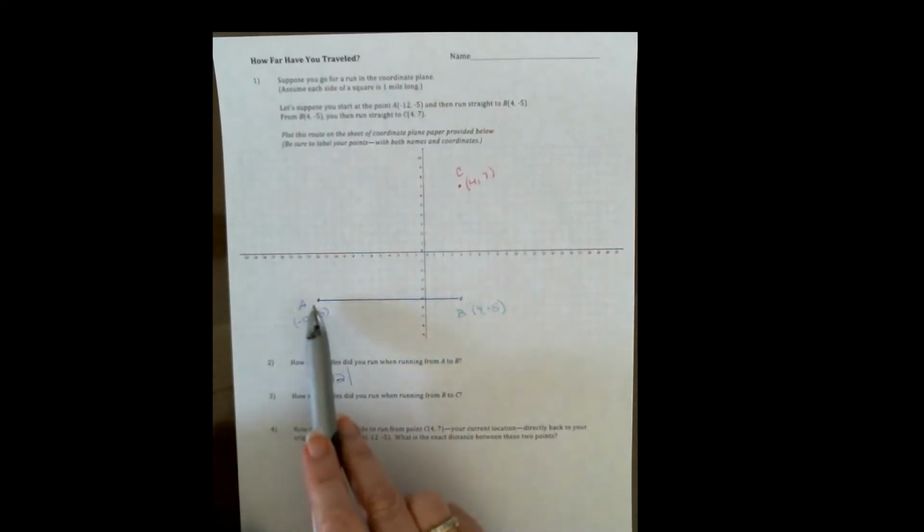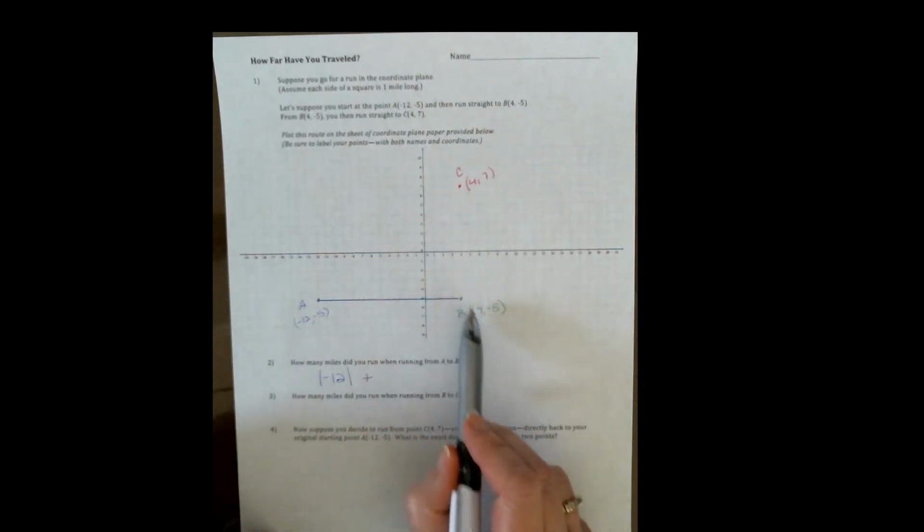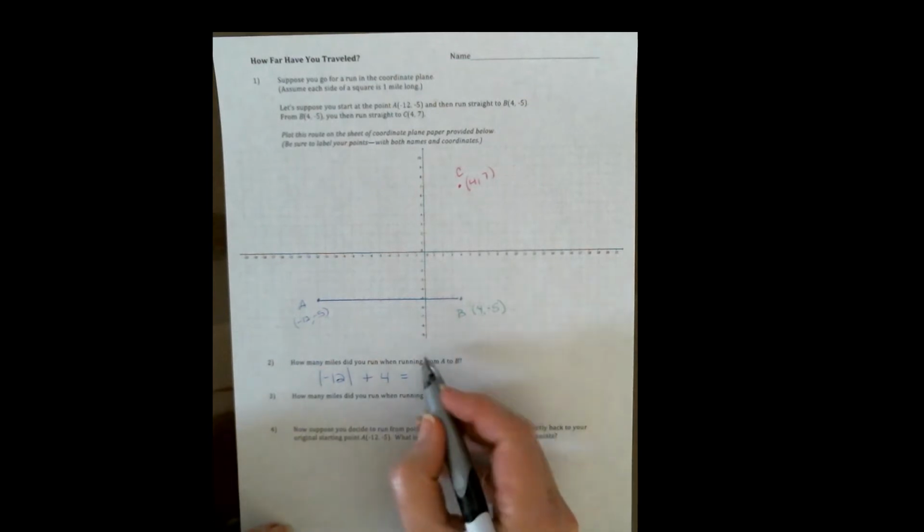Absolute value is distance from 0, right? And it's always positive because this is a positive distance we went. It's just that we started on the negative side of the axis, right? And then we also went from here to here, which was 4. So this distance was 12, this distance was 4, total distance was 16 miles.